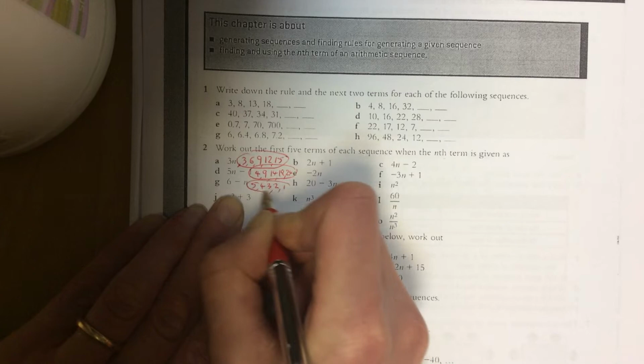So for the first term, put n to be 1. 6, take away 1. Put n to be 2 for the second term. 6, take away 2. Put n to be 3 for the third term. Put n to be 4. Put n to be 5.